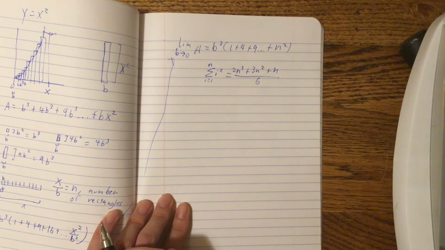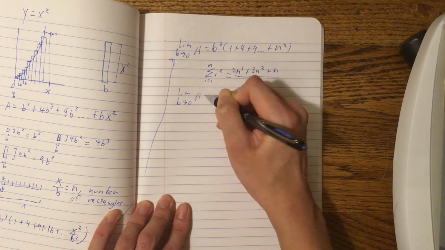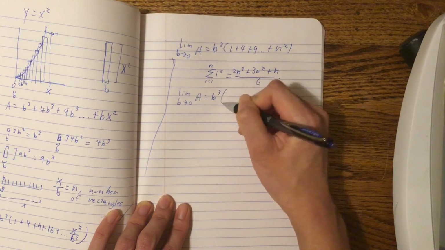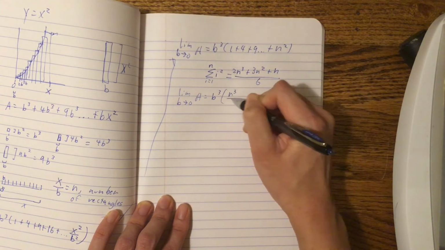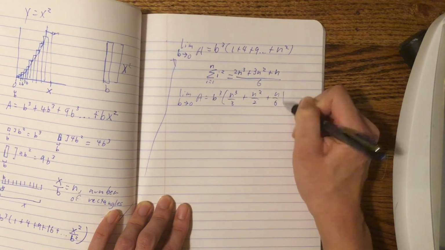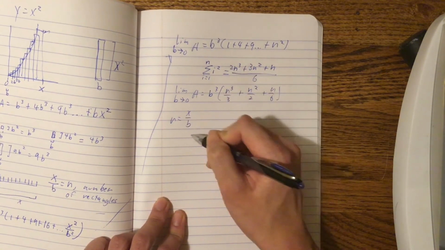So now we have this. Now let's convert n back into x over b. So we get this.